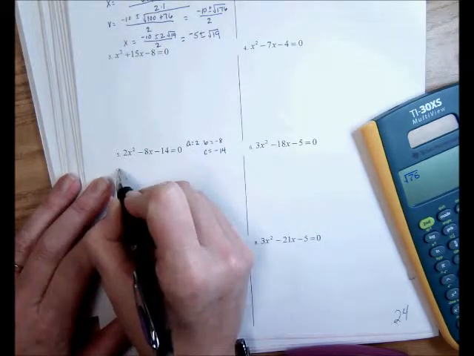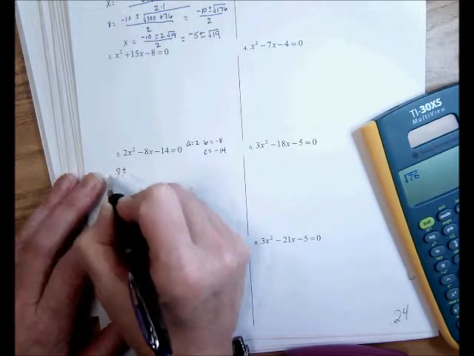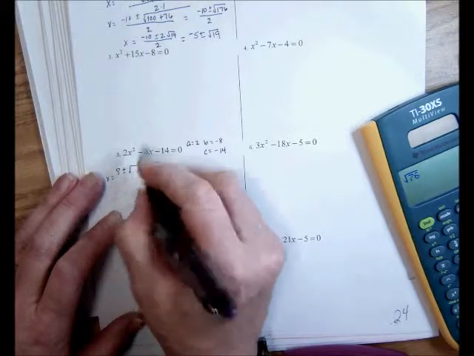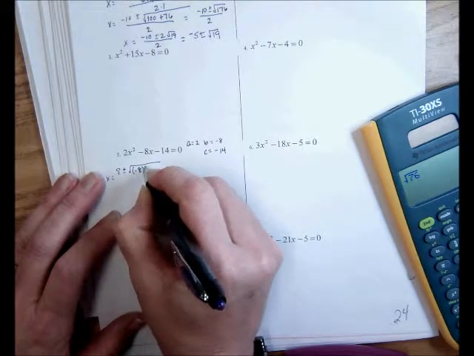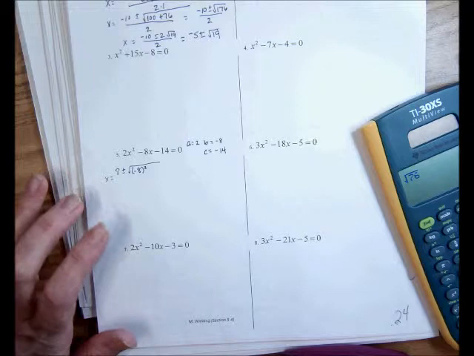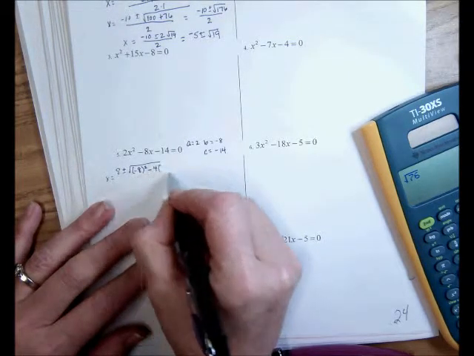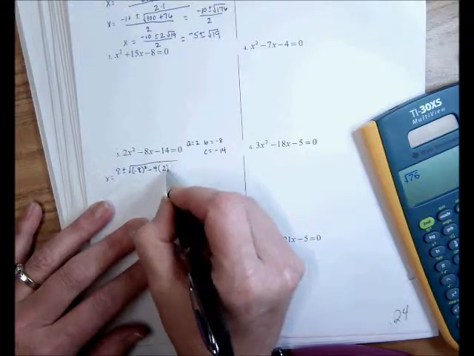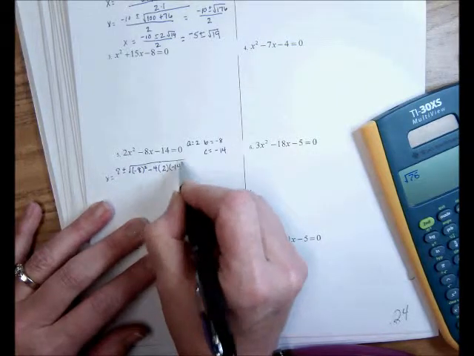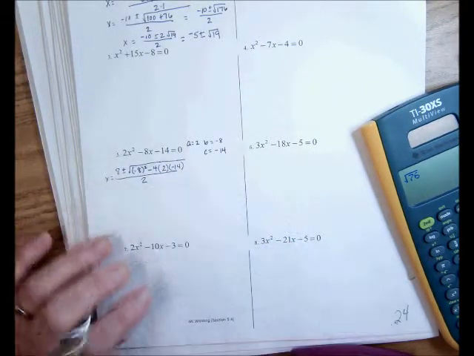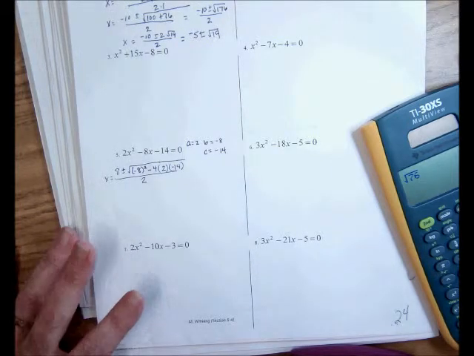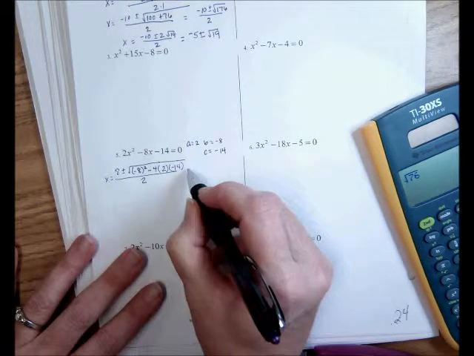So I have the opposite of b, which is 8, plus or minus the square root of, not the square root, the square of negative 8, minus 4 times 2 times negative 14 divided by 2. Now this is where it's really important for you to be able to use your calculator correctly.